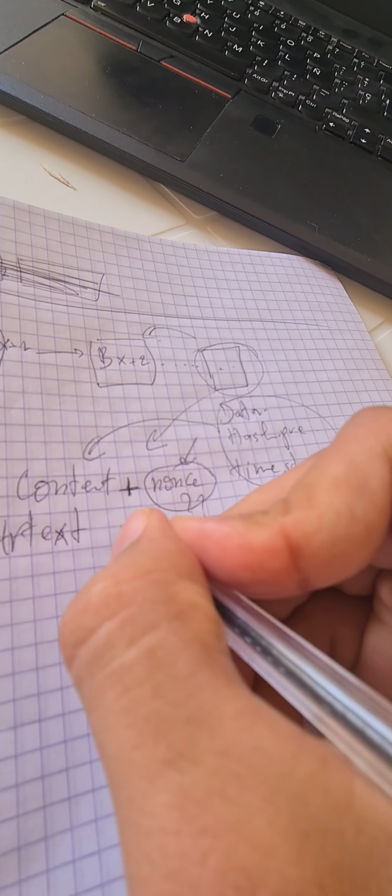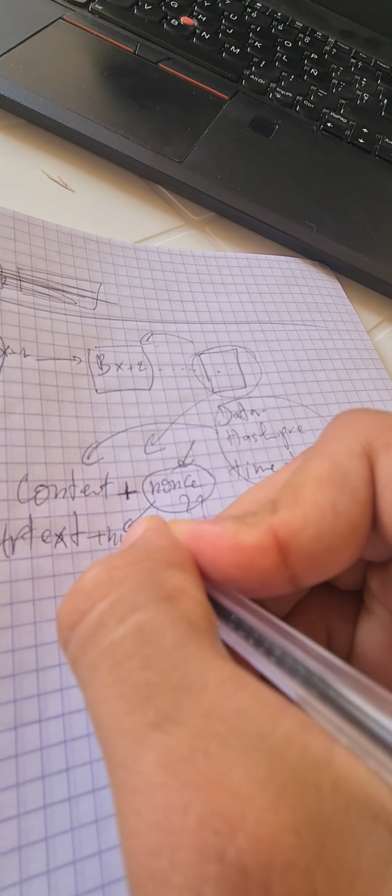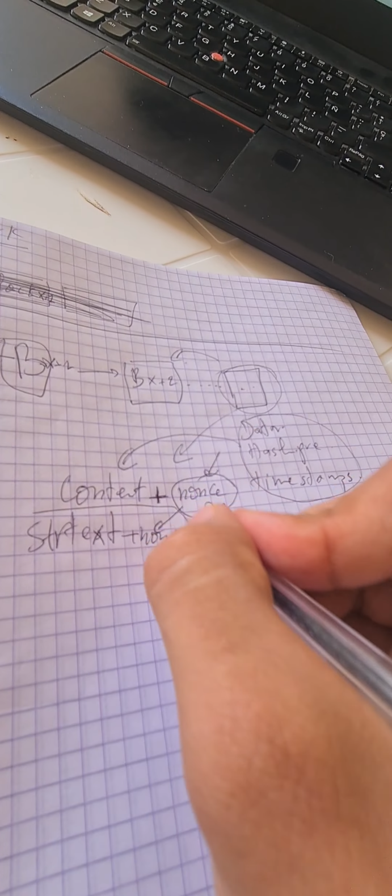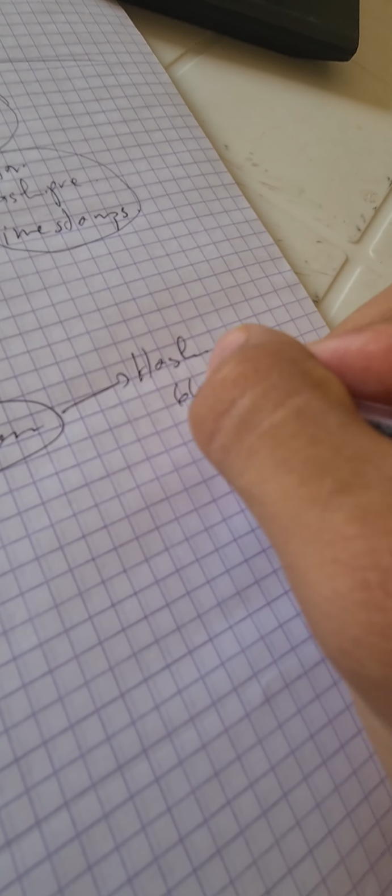They add this string to the nonce and pass it to a hash function. This hash function gives us a hash, which is 64 characters.